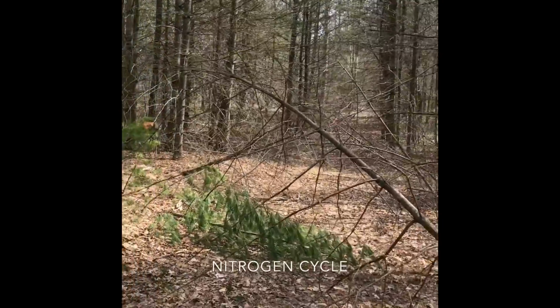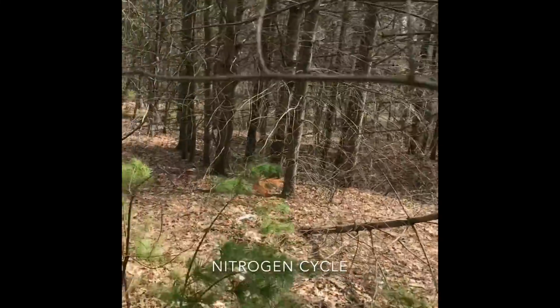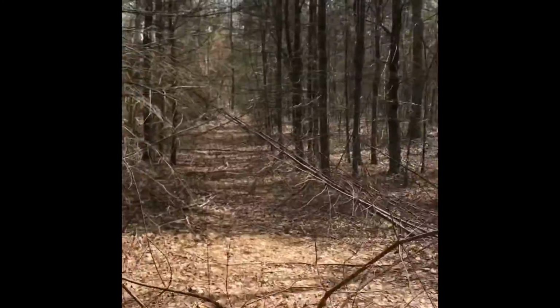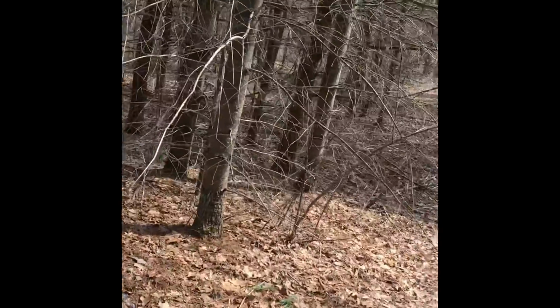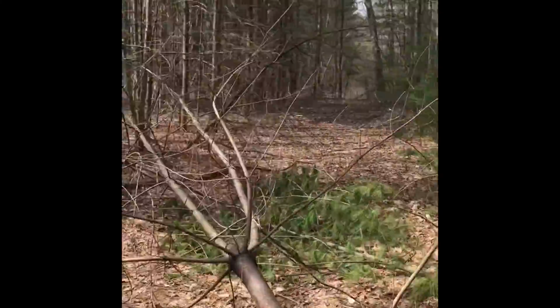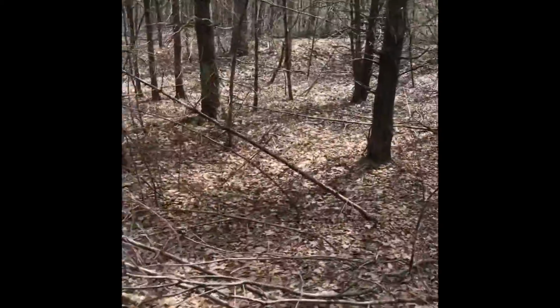The nitrogen cycle starts with nitrogen gas in the air. From there, nitrogen fixation, death and decay, and animal waste release nitrogen into the soil. When the nitrogen is in the soil, denitrification by bacteria releases it back as nitrogen gas into the atmosphere.